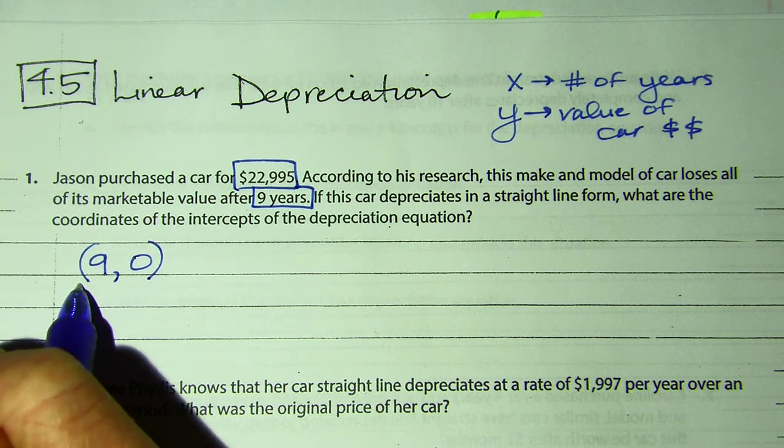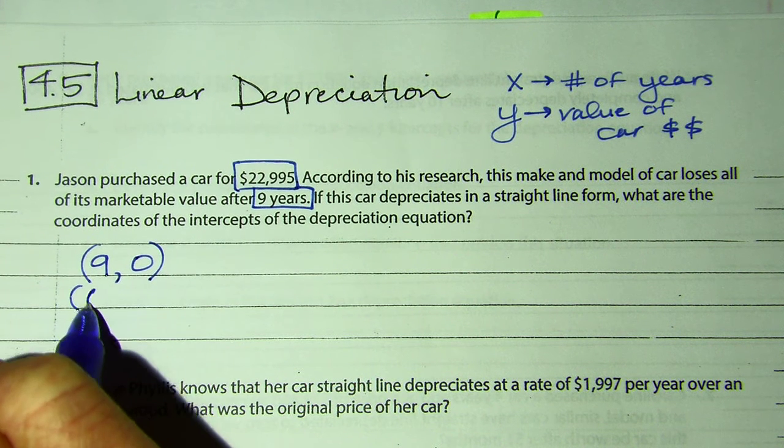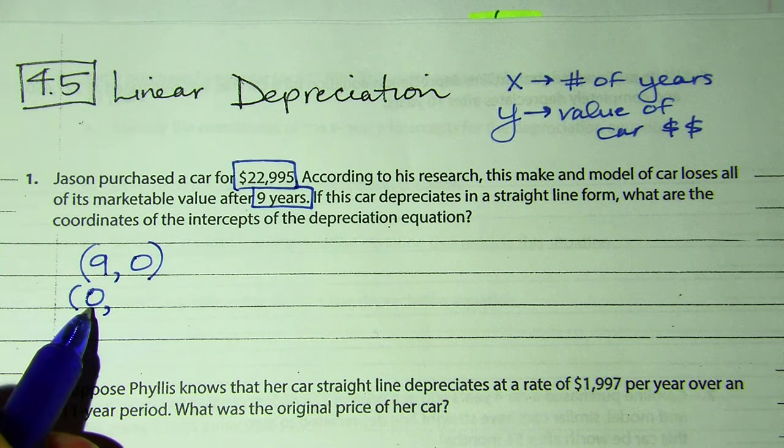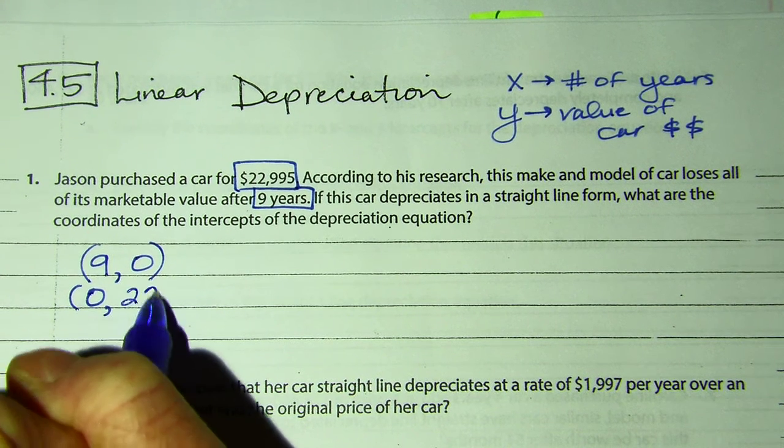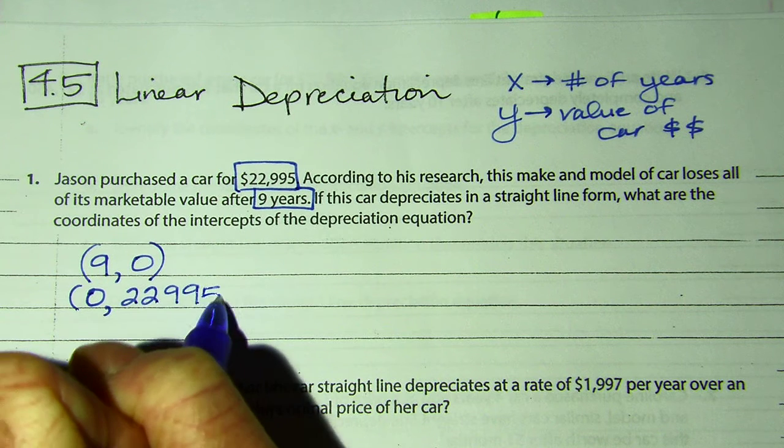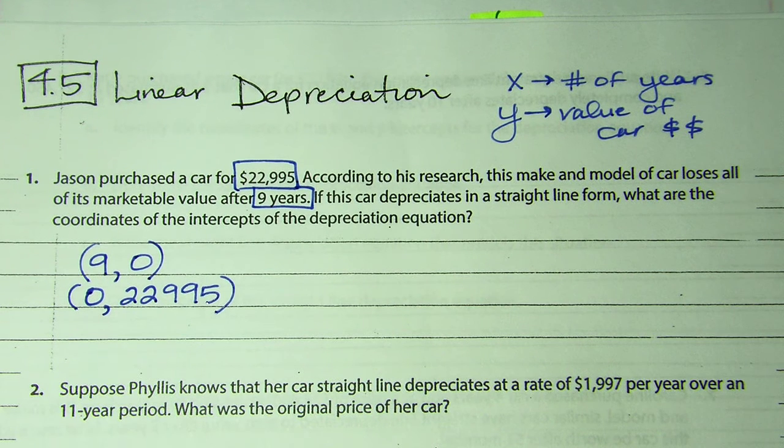The second intercept is when he buys it, so that would be the start of your time frame. So in 0 years, the day he buys it, it's worth $22,995. And so that is how you would set up your intercepts. And that's it for that problem.